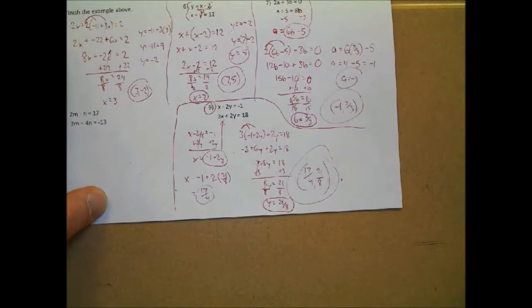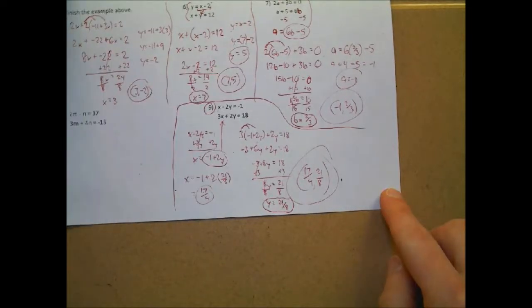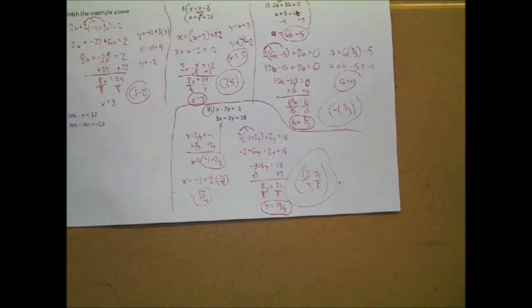Questions on any of that? All good? All right. This one was a tricky one with all those fractions. I've got one more paper here for you today. We're not going to do all these problems, but there are two that I want to look at first together, and then I'm going to give you a few to do on your own. Pass it down, please.